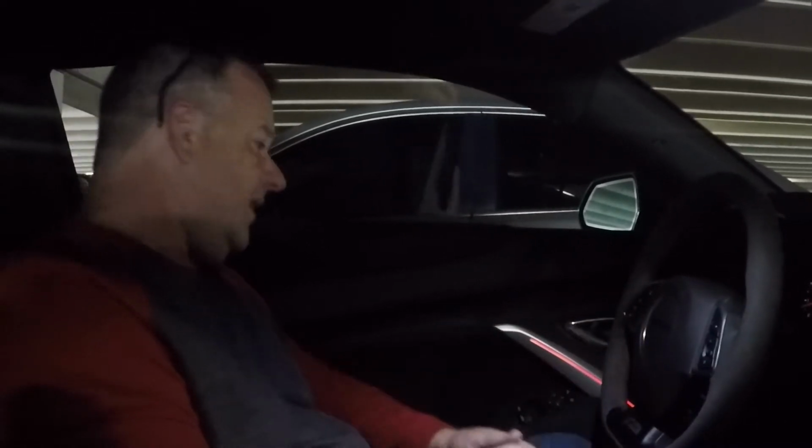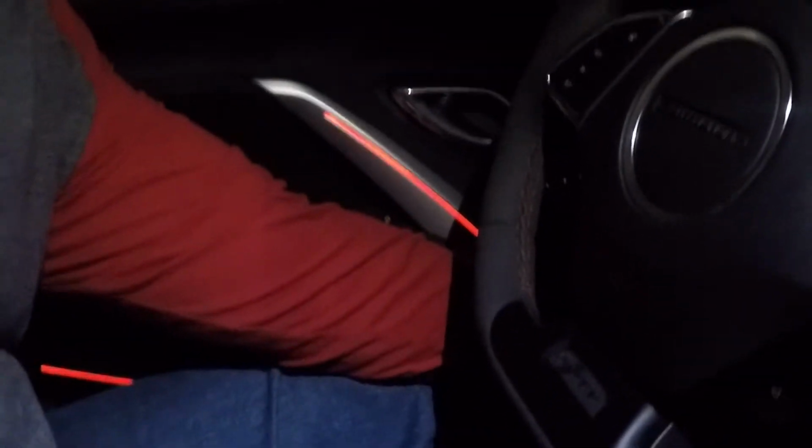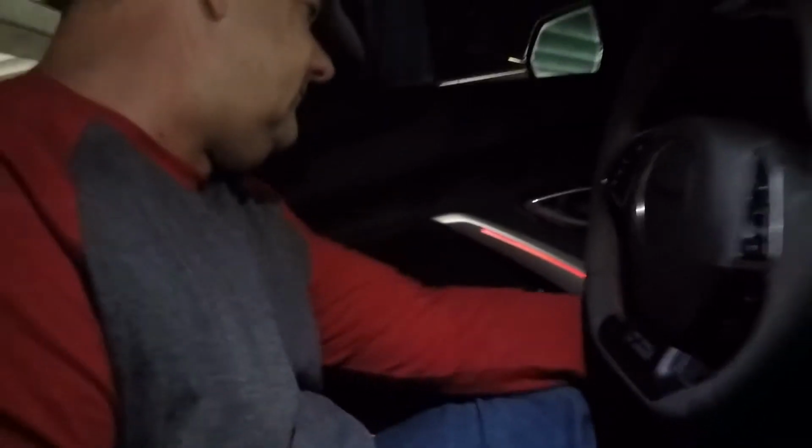Once you have this formatted, there's basically a little access point right here by the hood release that you're not going to be able to see. No, you can't see it.